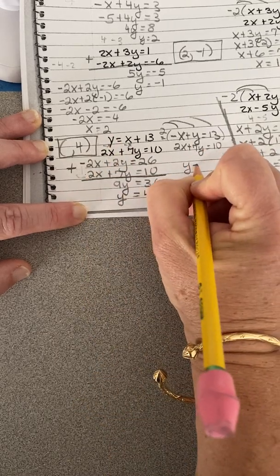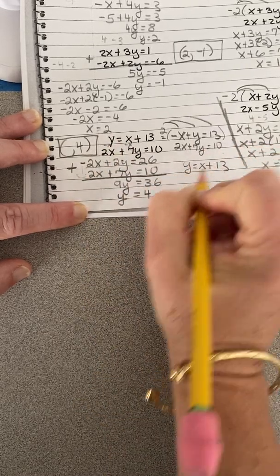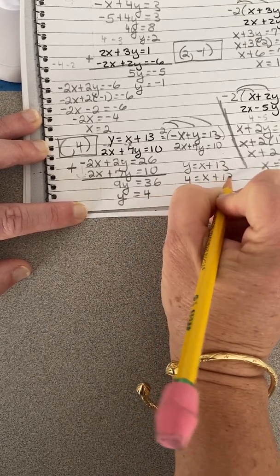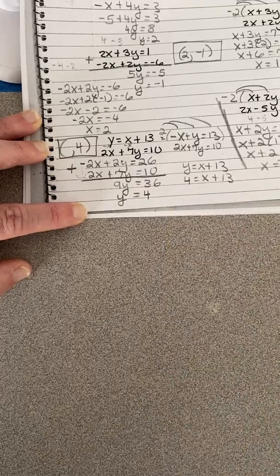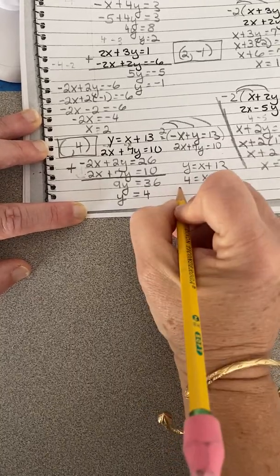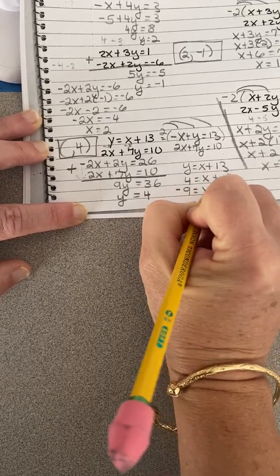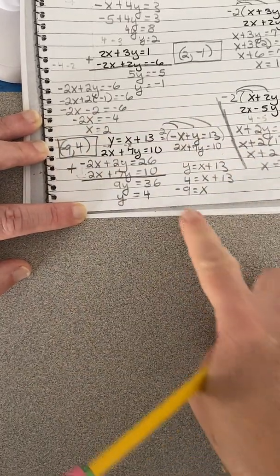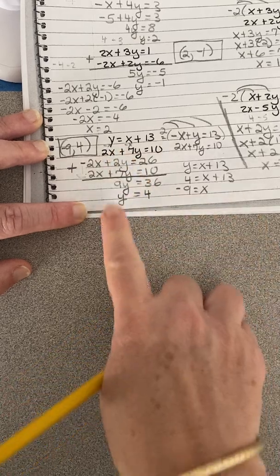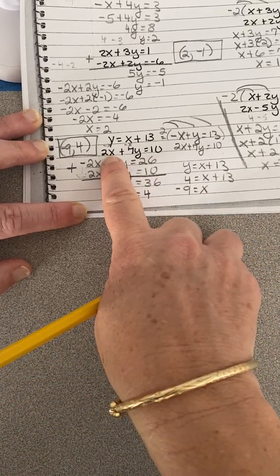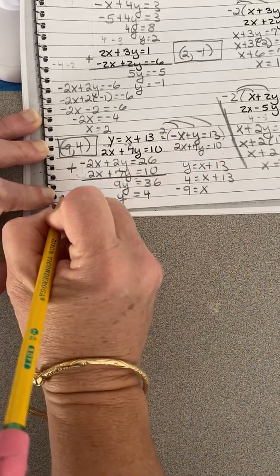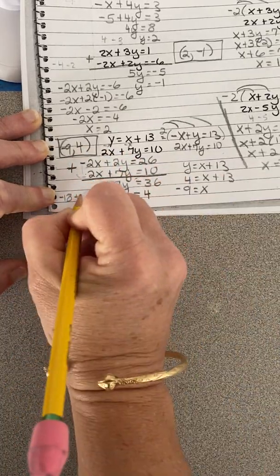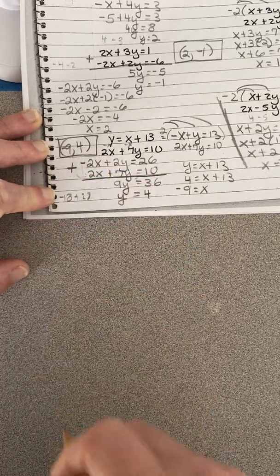So this says y equals x plus 13. I have to fill this into the y. So 4 equals x plus 13. Subtract 13 from both sides. Negative 9 equals x. All right, I'm going to check that out. Negative 9 plus 13 is 4. Here, my x is negative 9, so I have negative 18, plus 28, and I get 10. So we're good to go.